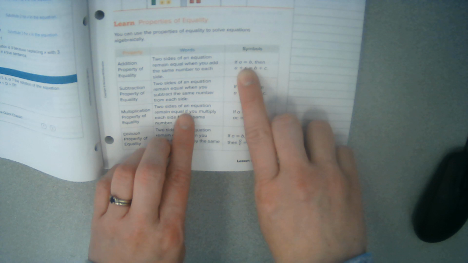279. So they're telling you that if A is equal to B, if we add something to A and the same thing to B, if these are all numbers, then it will keep it equal. Or even if they're not numbers, right? If A is equal to B, if we subtract the same thing from both sides, it would stay equal. If A is equal to B and we multiply both sides by the same thing, it would stay equal. And same thing with division. If A is equal to B, we can divide both sides by the same thing to keep it equal.